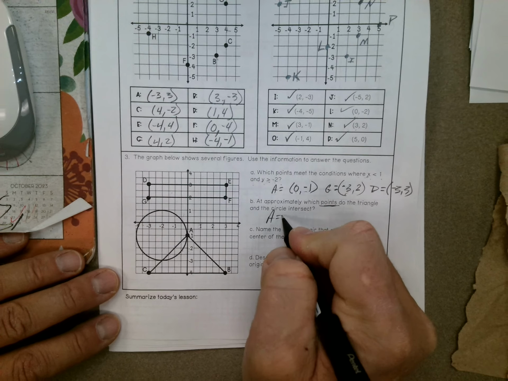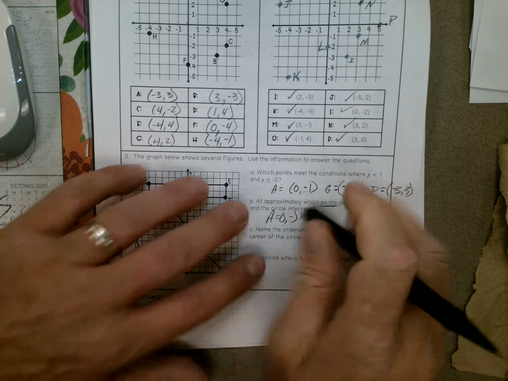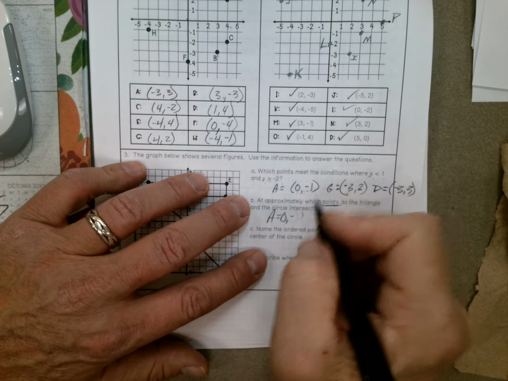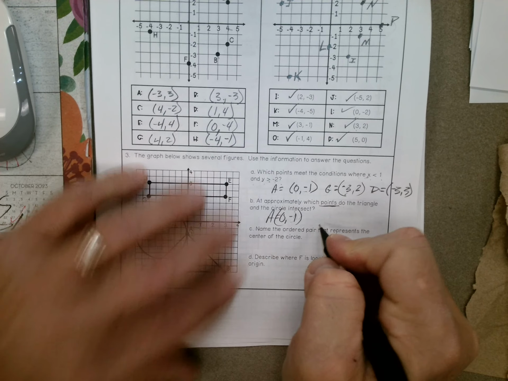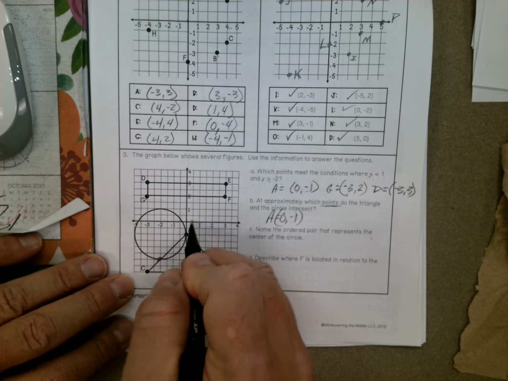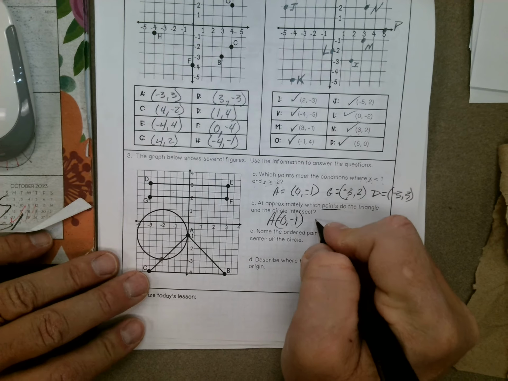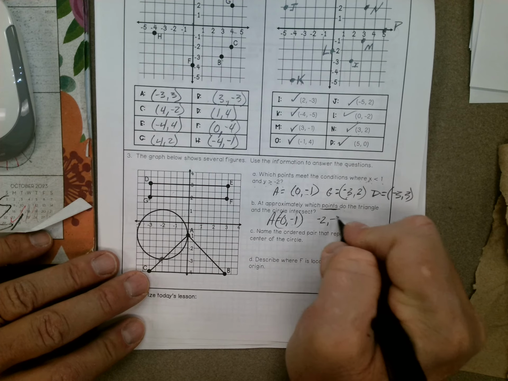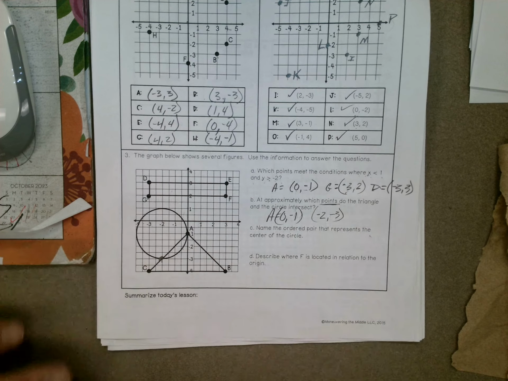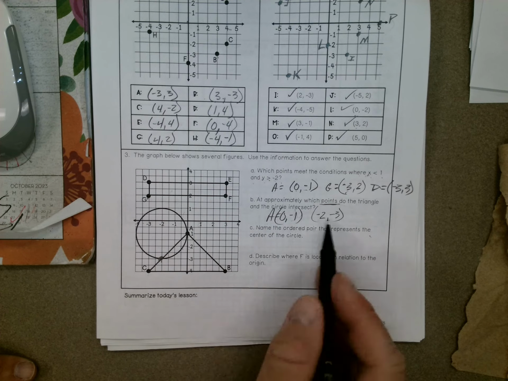So A is going to be 0, -1. And here's a point right here. There's a point of intersection. So -2 and -3, right? There is no plot there. That's why there's no letter.